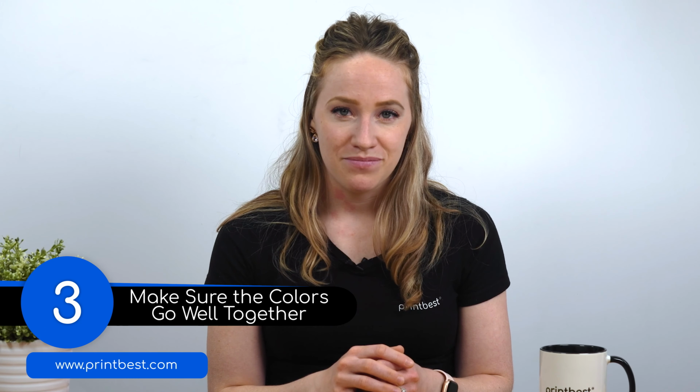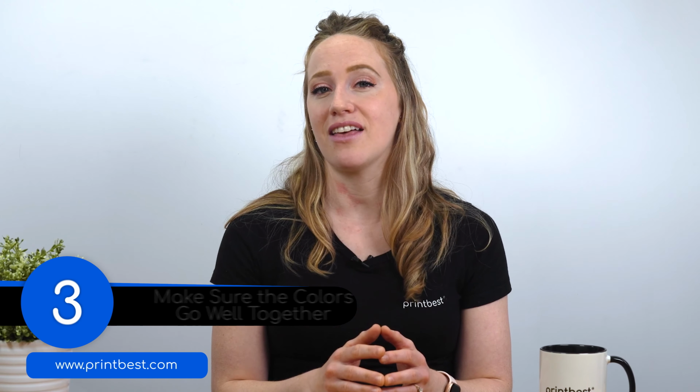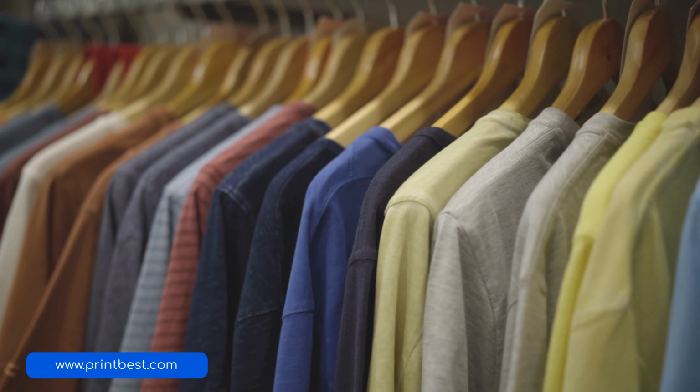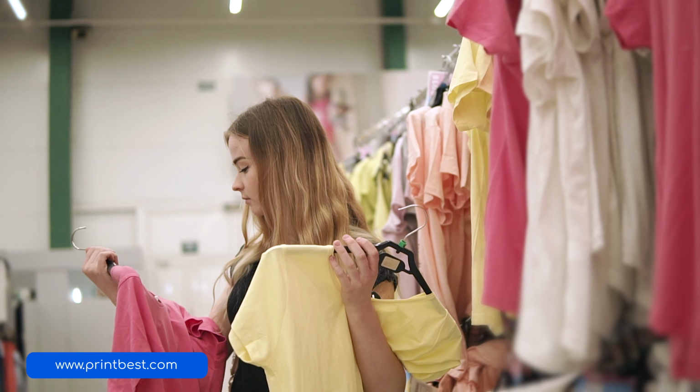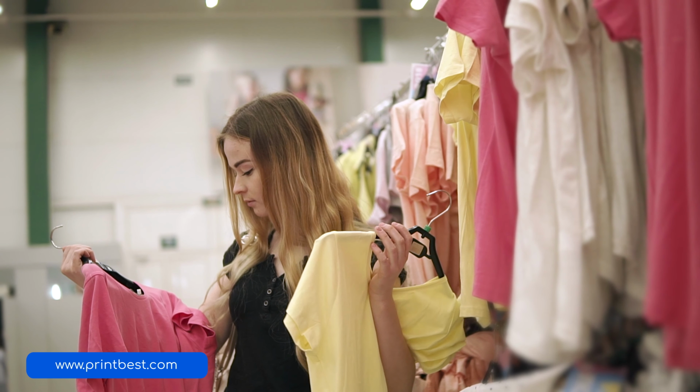Tip number 3. Make sure the colors go well together. Colors are probably the most integral part of any t-shirt. You probably identify your own t-shirts as the green one or the red one, instead of by their designs or their other features. That's why it's so important to not only pick the right color for your t-shirt, but also pick the right design that goes with the colors.